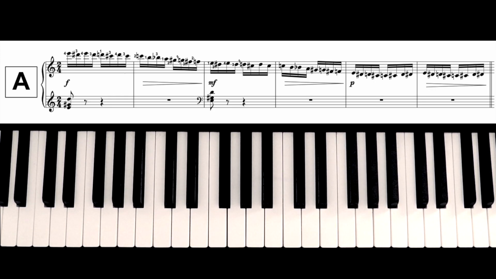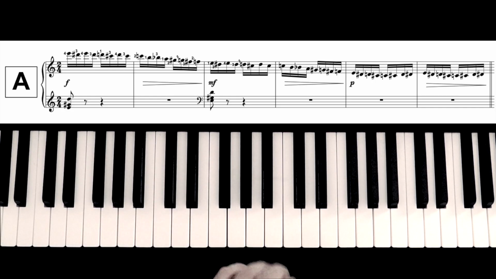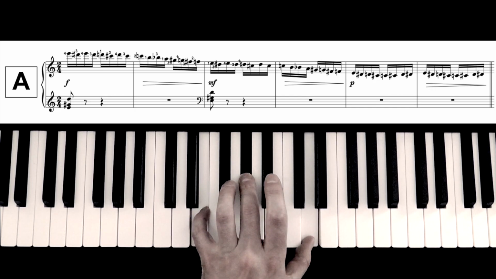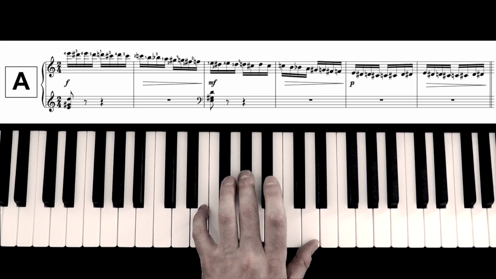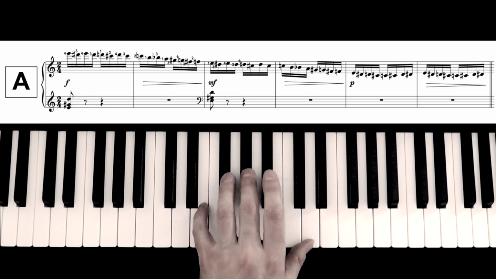That's the introduction. As I said, the left hand is just playing these chords, so it starts in the treble clef with your little finger on E, E, G sharp and D. It's a bit of a stretch, and then you've got to move down and play exactly the same chord but an octave lower here. And then it's nice and short.